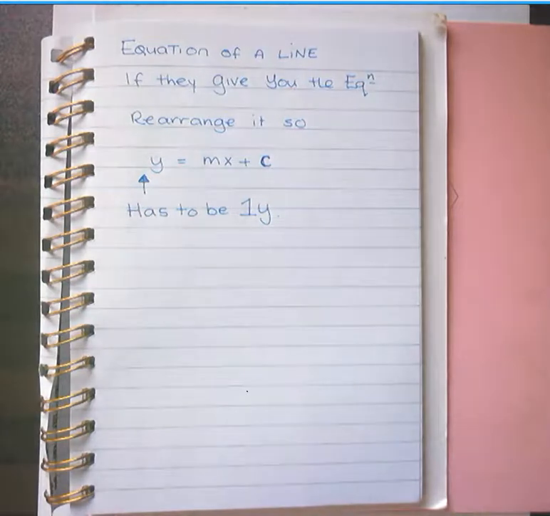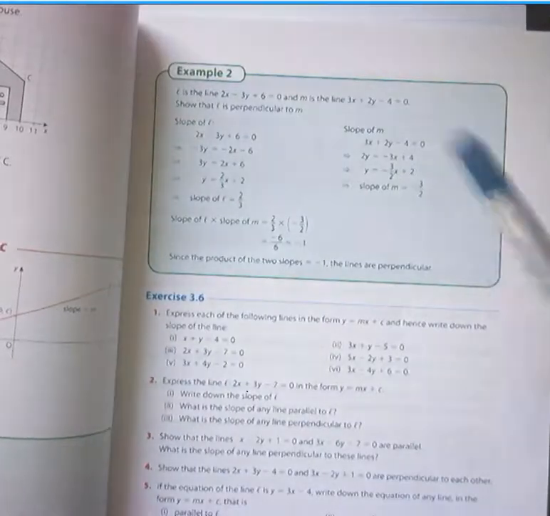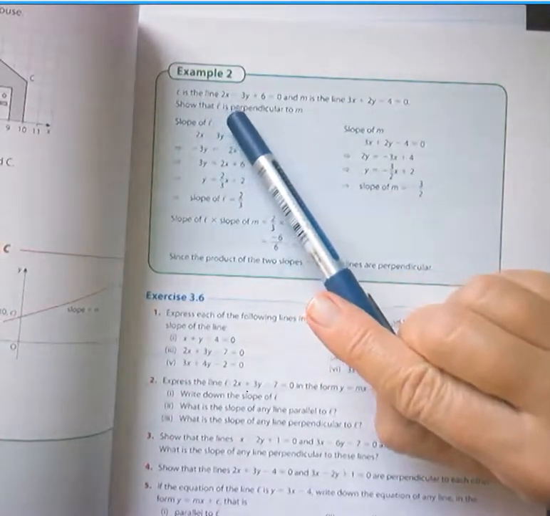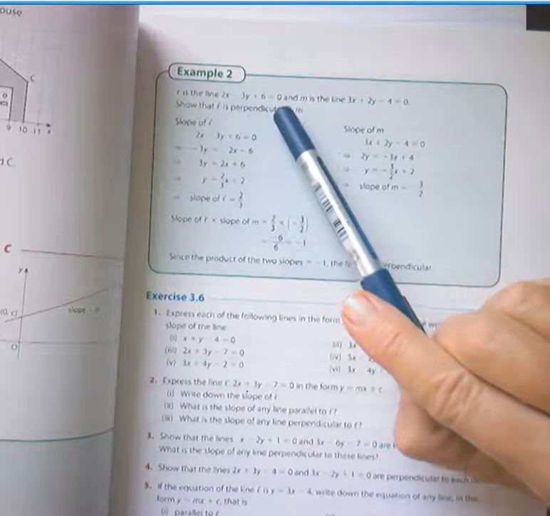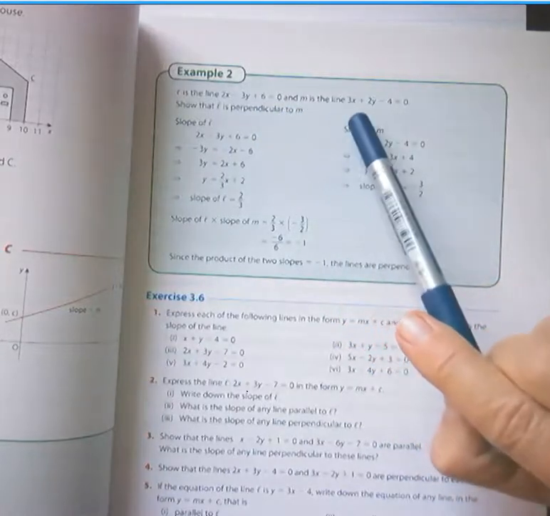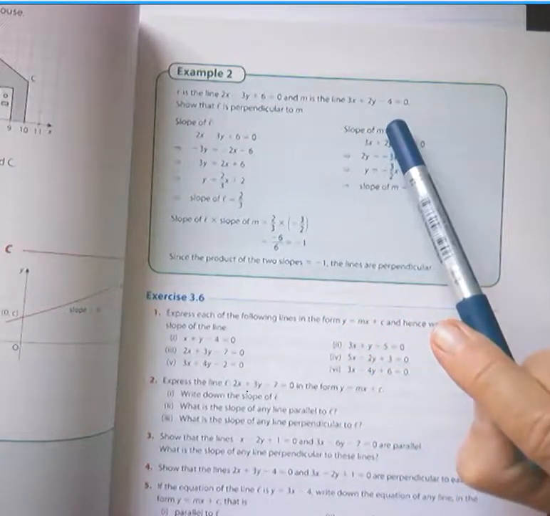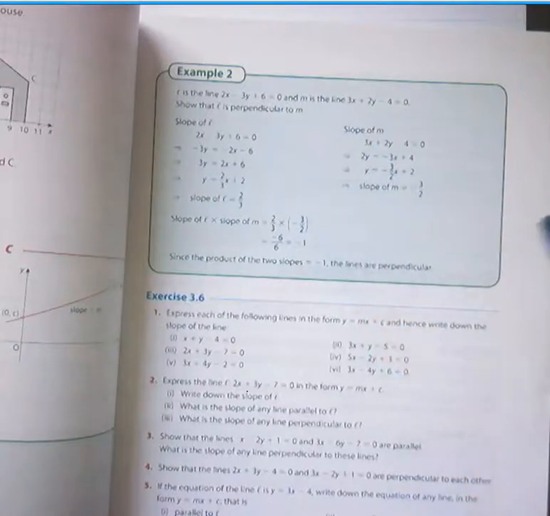So if they give you the equation of the line, we'll just do a little example of that from the book. It says L is the line 2x minus 3y plus 6 is equal to 0, and M is the line 3x plus 2y minus 4 equals 0. Show that L is perpendicular to M.